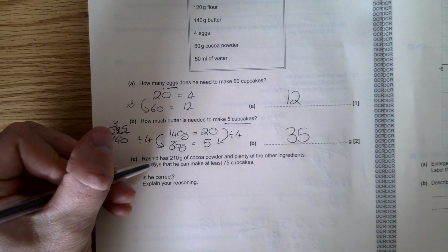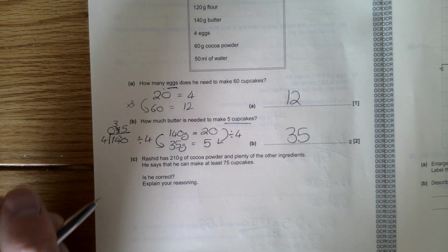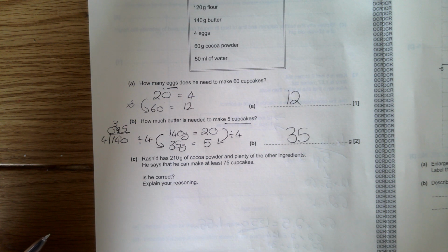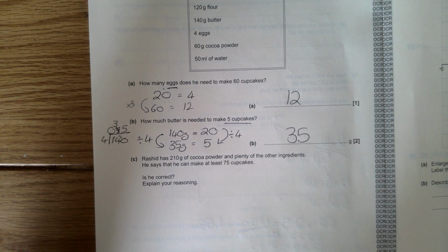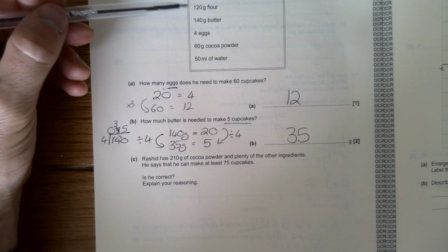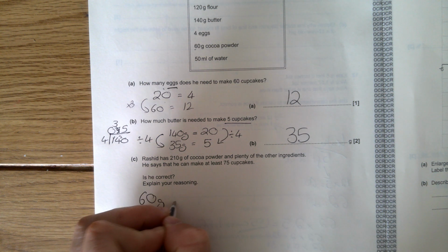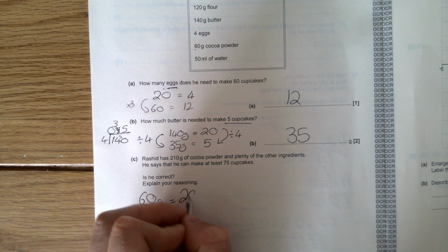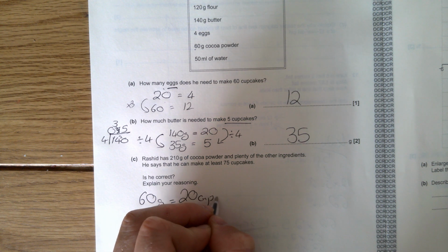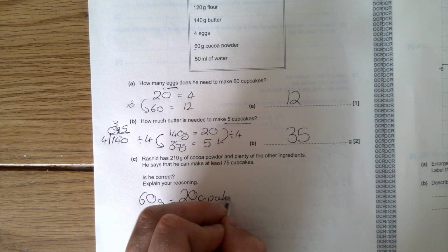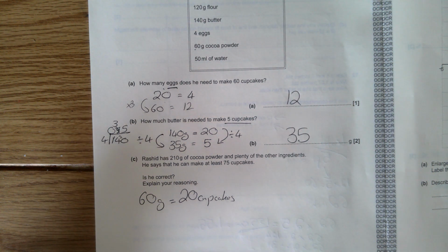Right, so Rashid has 110 grams of cocoa powder and plenty of other ingredients. He says that he can make at least 75 cupcakes. Is he correct? Explain your answer. Right, so on here it's saying that 60 grams is equal to 20 cupcakes. Okay, there's a couple of ways you can do this.